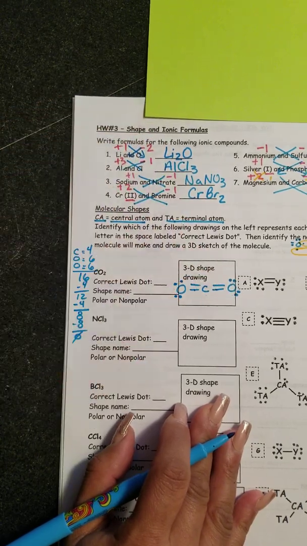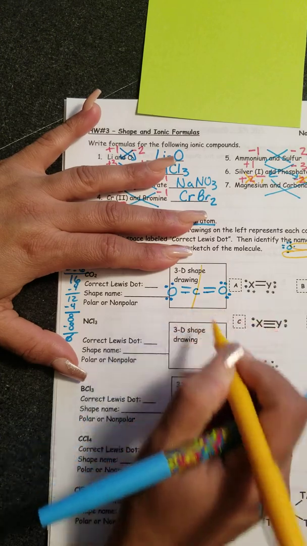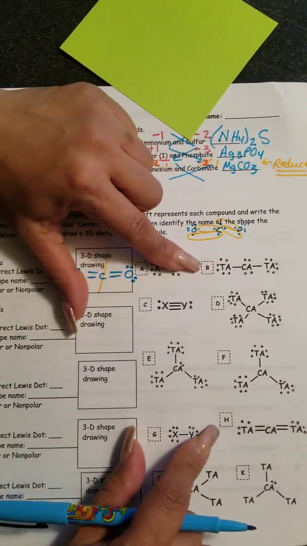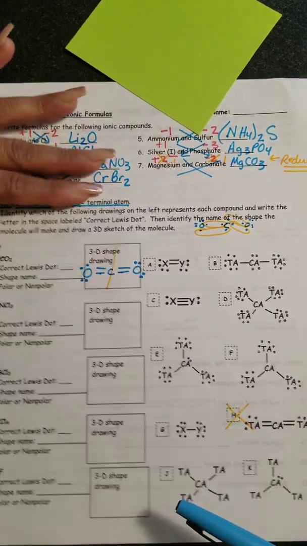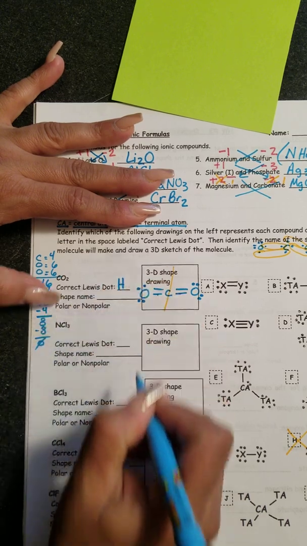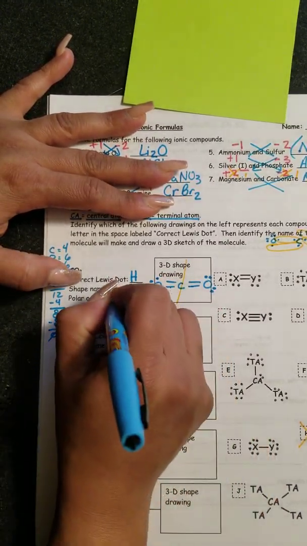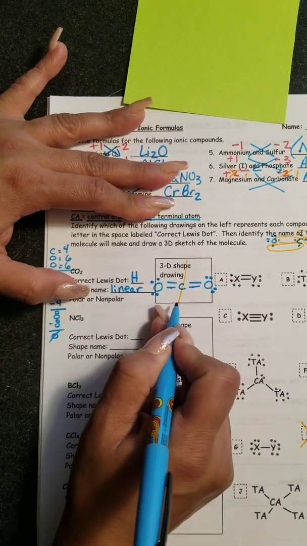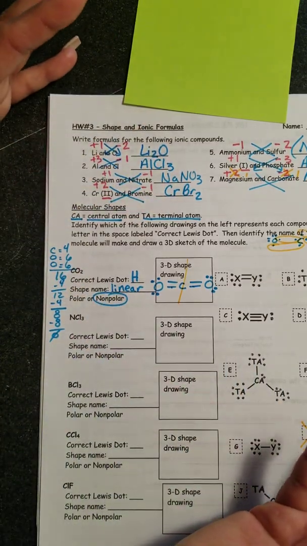Our drawing is good. Is this symmetrical? Let's see. Draw a line straight through it. Yes, it is. Who matches that? Is it B or H? H matches it, so I'm going to mark that out. What is the name of this shape? If it's a straight line, we call it linear. And since I can draw a line straight through it, this is going to be nonpolar because it's completely symmetrical.